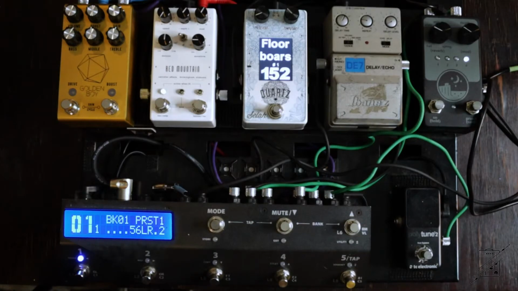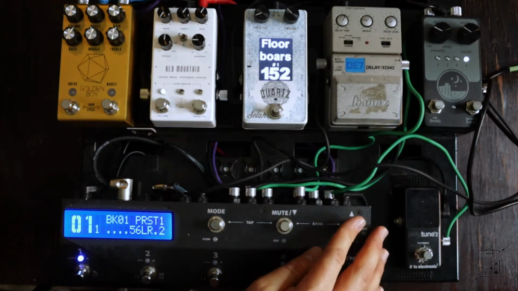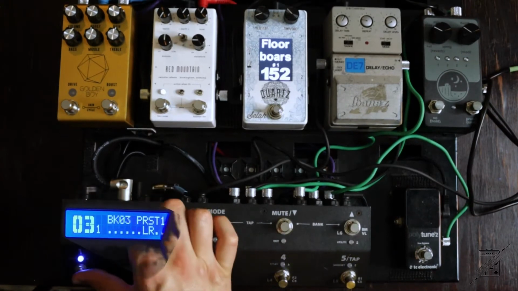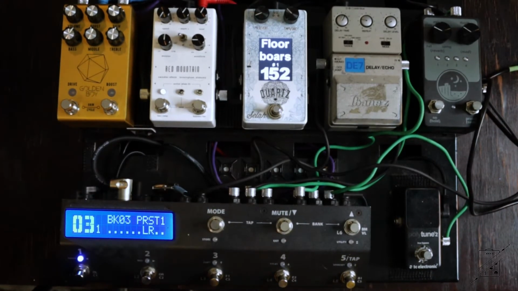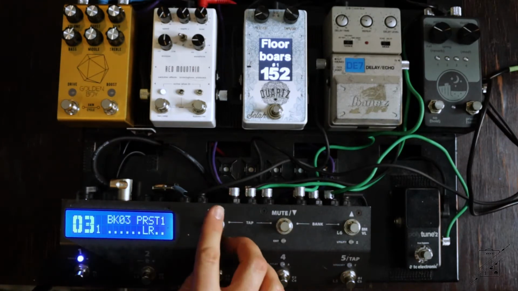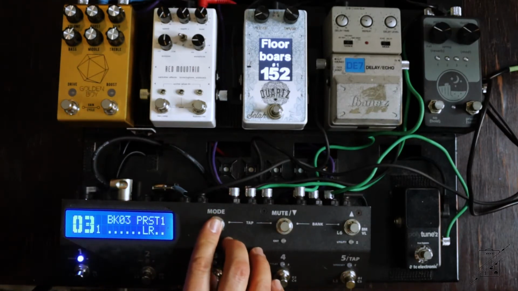Let's take a look at the EFX-LE. I already have presets for banks 1 and 2, so let's make bank 3's presets. Let's scroll to bank 3 preset 1. The first thing you want to do is turn on MIDI control for each preset. This is done by tapping the mode 3 times.